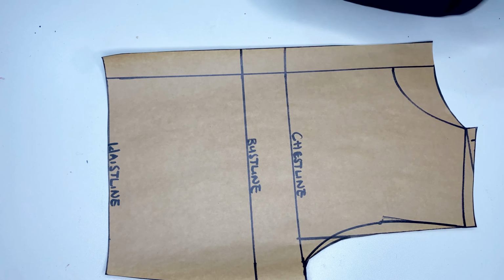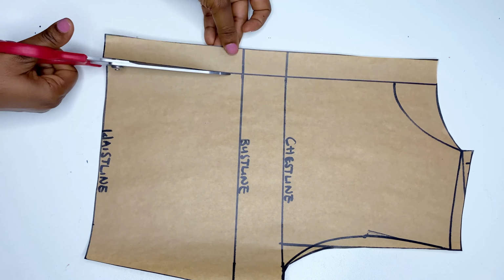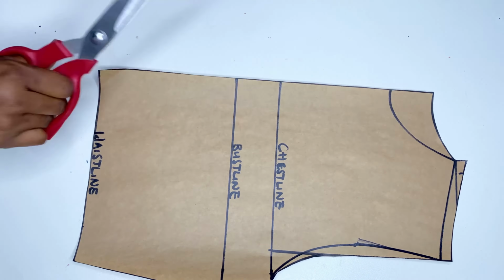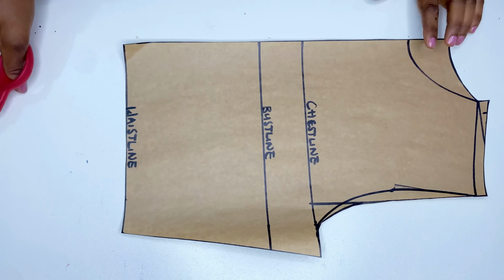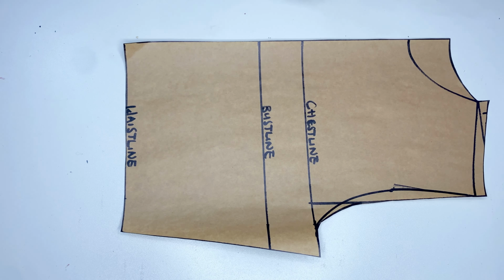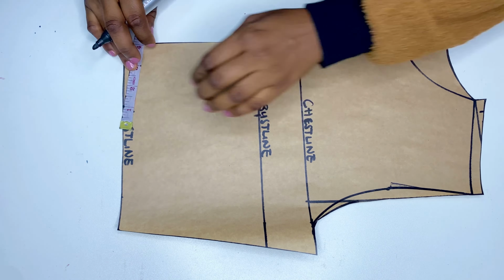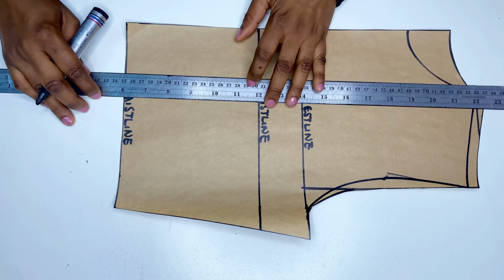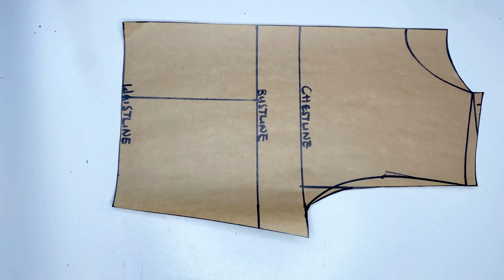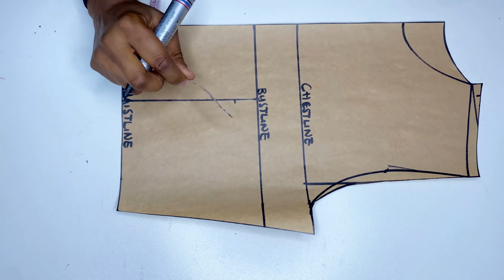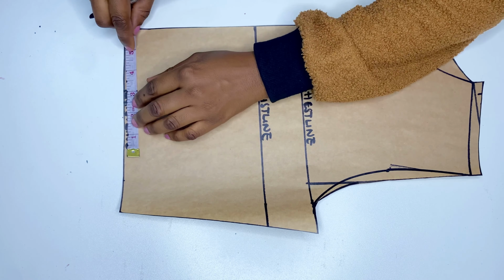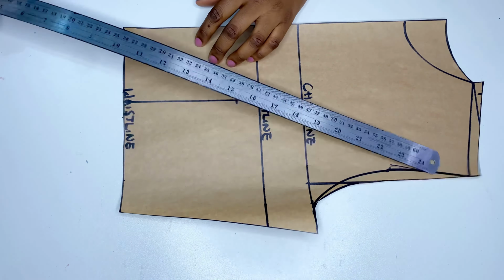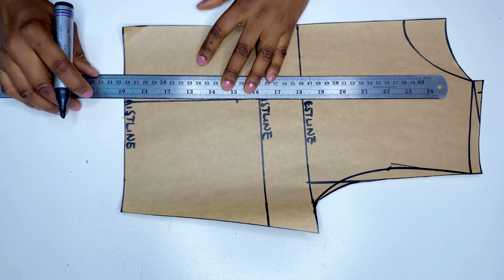And then for the front pattern, the first thing to do is to cut out the zipper allowance, as we'll not be needing an allowance for the front. And then after that, we are going to mark out our nipple to nipple measurement on the bust line and connect it to the waistline. And then from here, you'll come down by 1 inch, while on the waistline, you're going to mark 0.5 inch on both sides for the darts, and you connect.